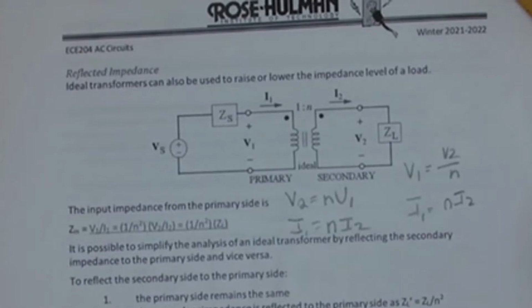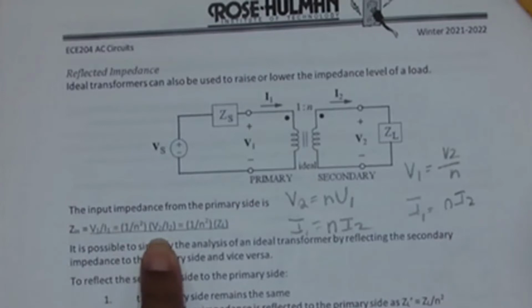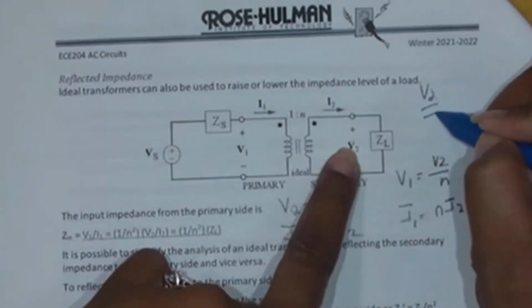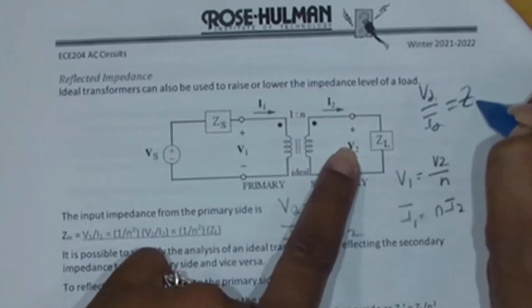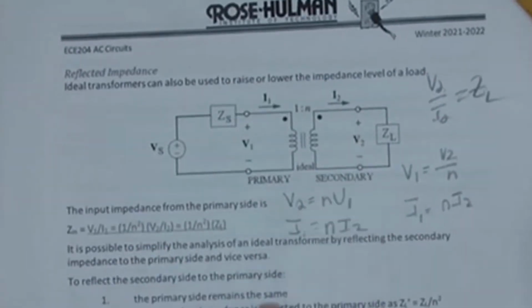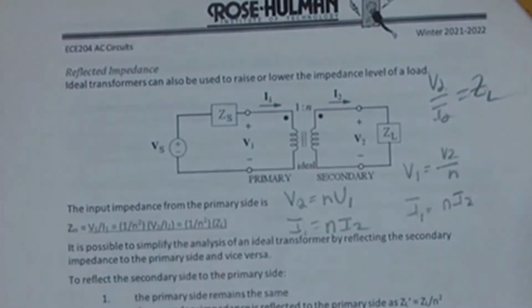Does everybody see that? That's where this comes from. But I know that V2 over I2 is the same as the impedance of the load. It's the voltage over the current, which is ZL. So that becomes 1 over n squared ZL. Everybody good?